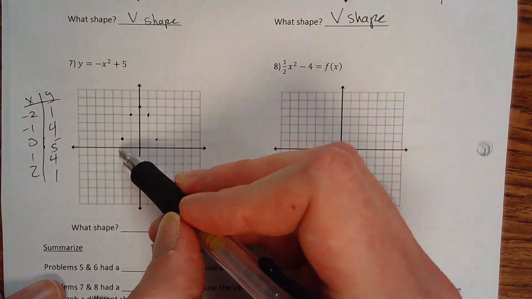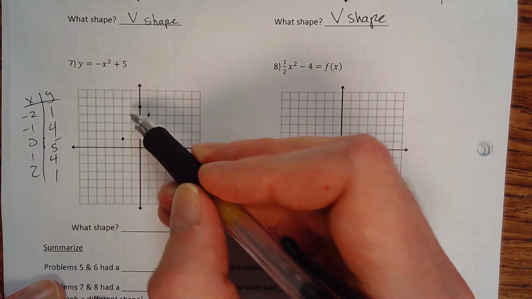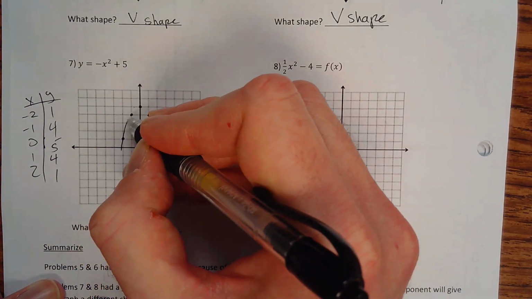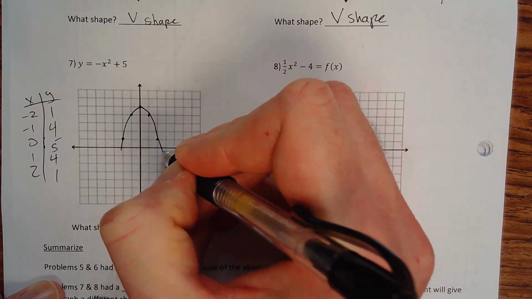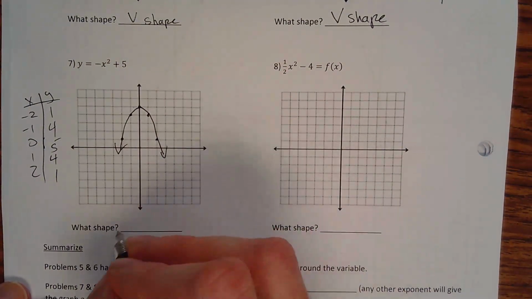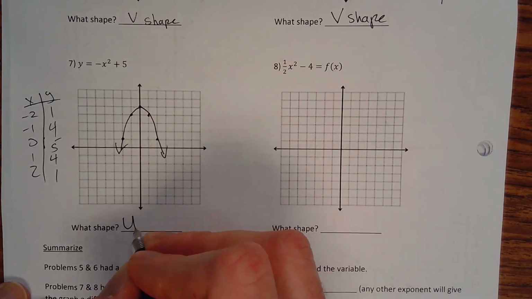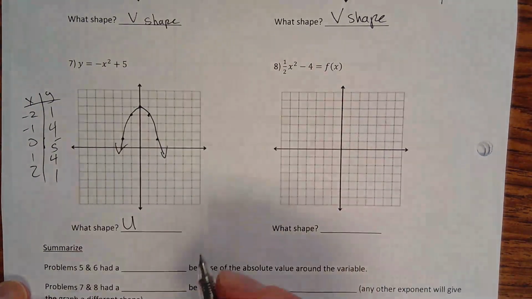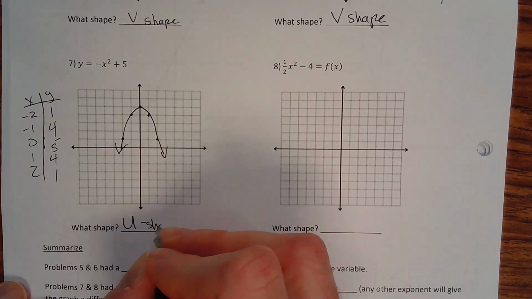These are curving. It's not from here to here. That point's not in line. So it's not that it's a straight V shape. It's actually curving back around and coming down. Okay. What shape is that? It's upside down, but it is a U shape. I'll put a tail on it so we can tell the difference between U and V. So it's a U shape.